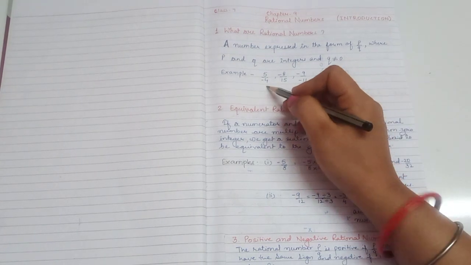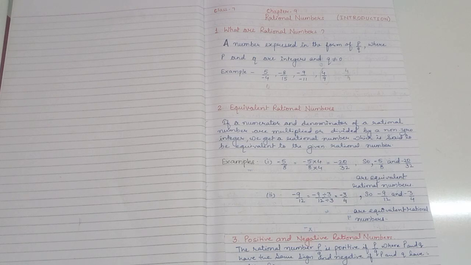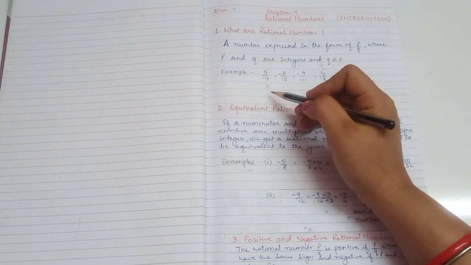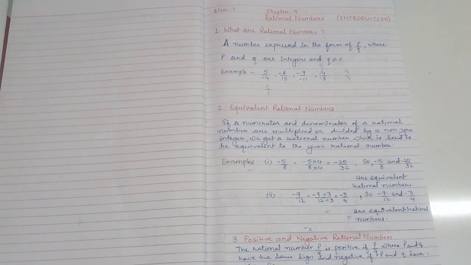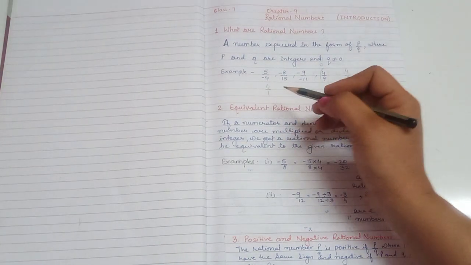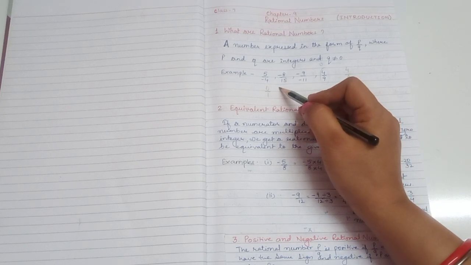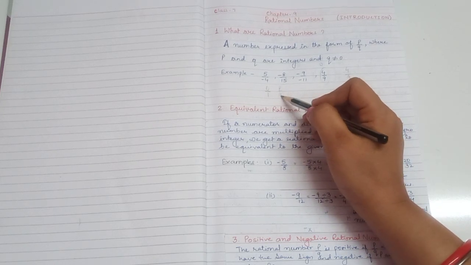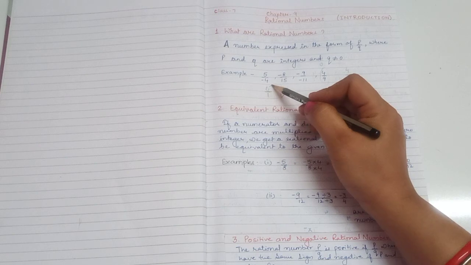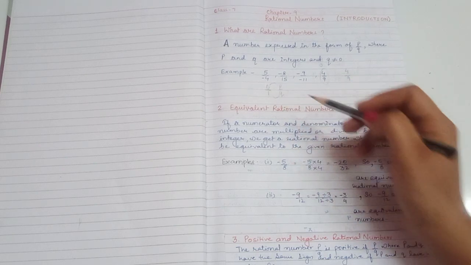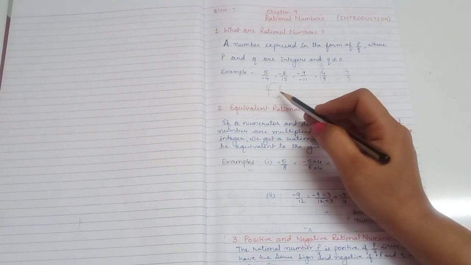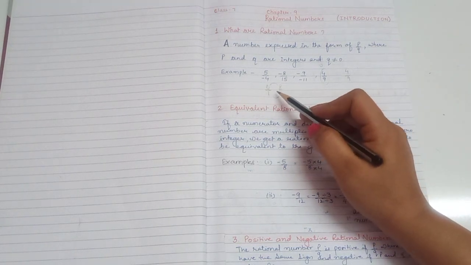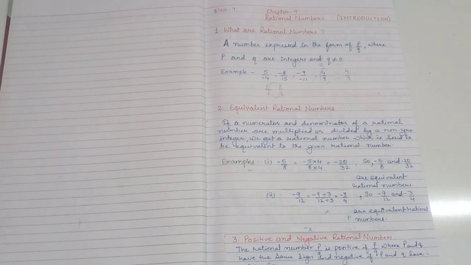Now some other question may arise in your mind. Ma'am, can we say 0 is a rational number? Definitely, we can say 0 is a rational number. Why? Because if no denominator is mentioned, we can write 0 as 0 by 1. So it is also in the form of p by q, where p is 0 and q is 1. So yes, 0 is a rational number.